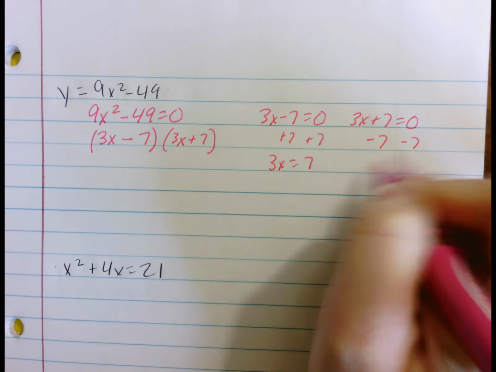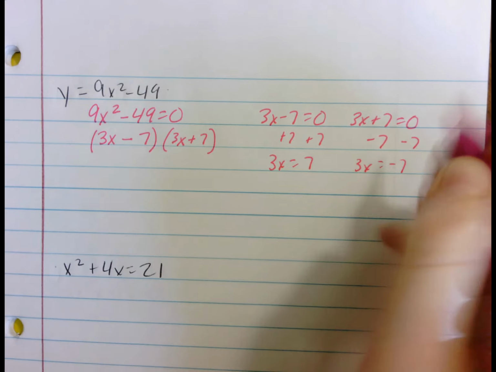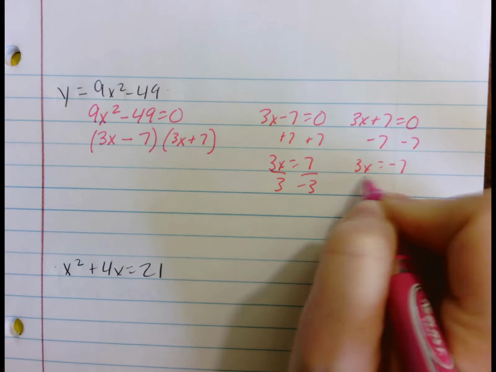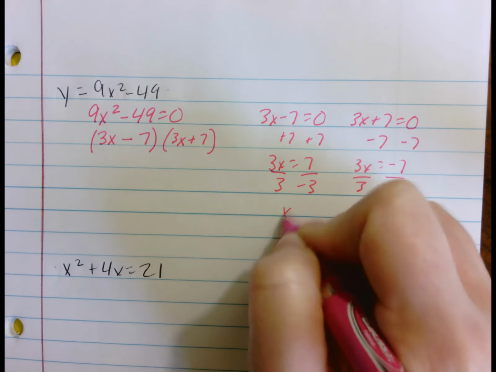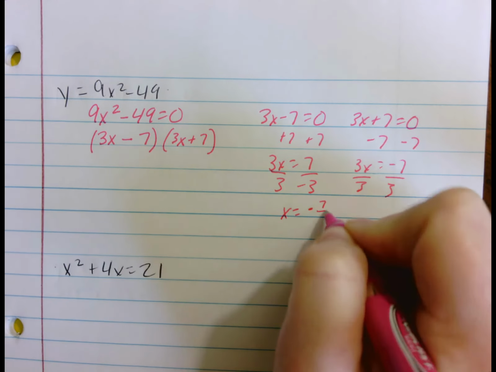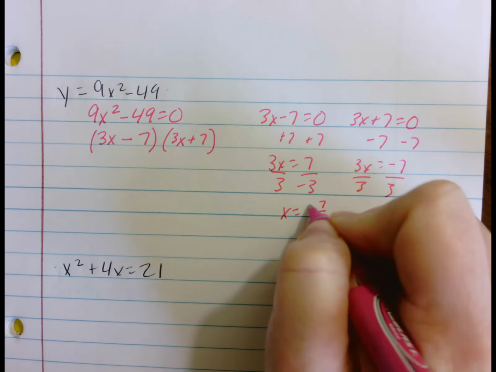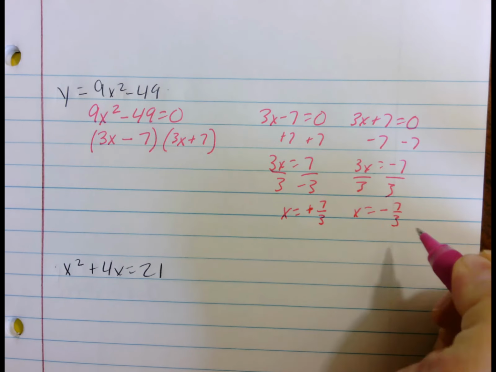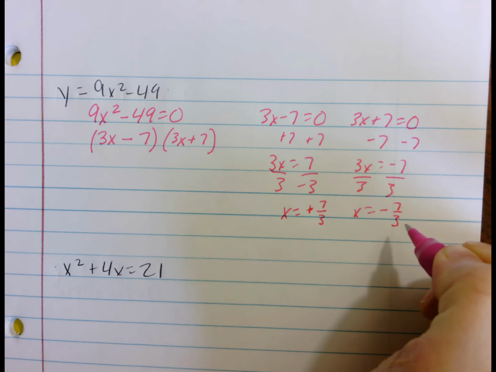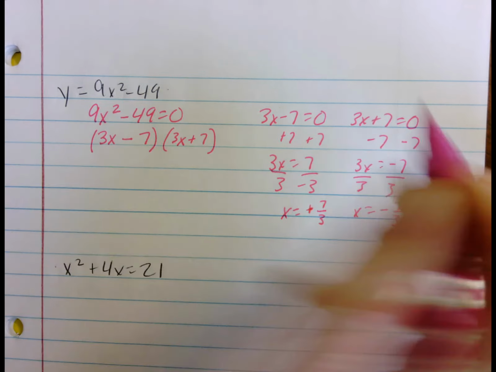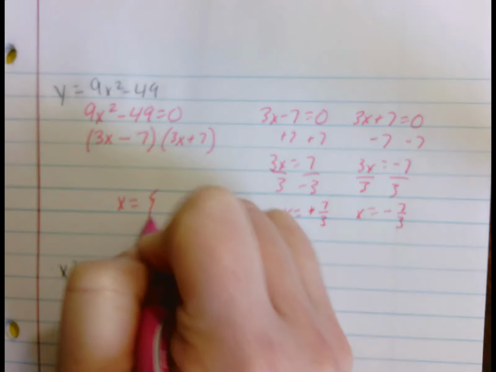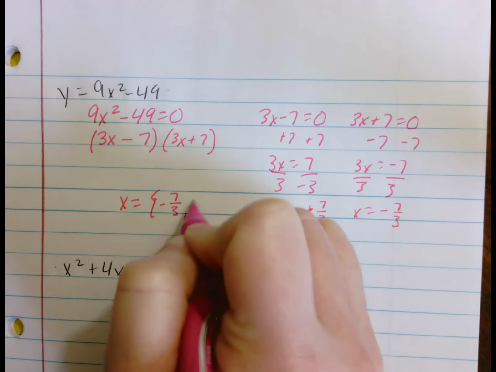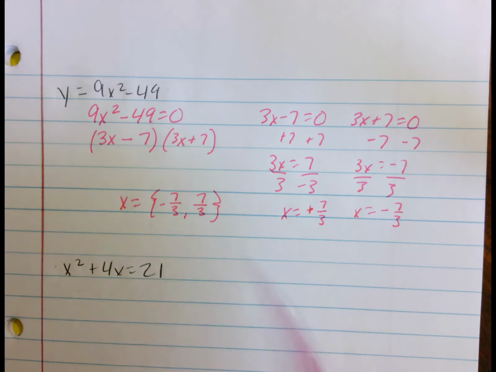We subtract 7, we have 3x is equal to negative 7, and we divide by 3. So x is equal to positive 7/3, and x is equal to negative 7/3. Okay, so those are going to be our two solutions for this problem. x is equal to negative 7/3 and positive 7/3.